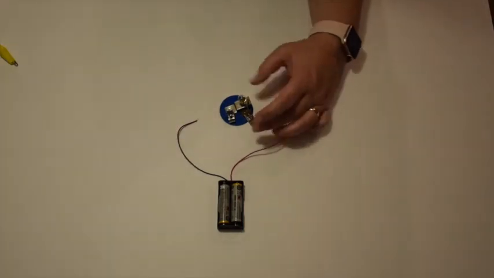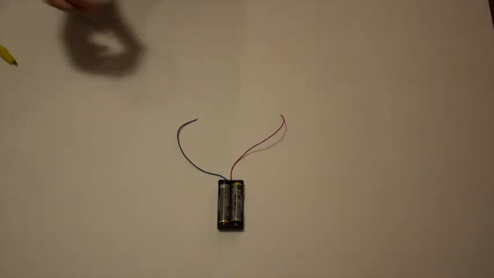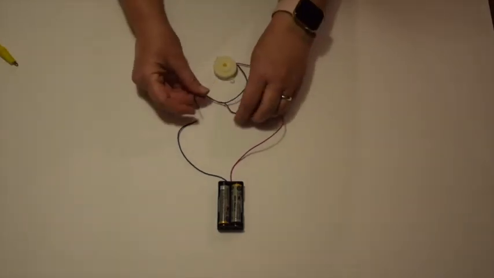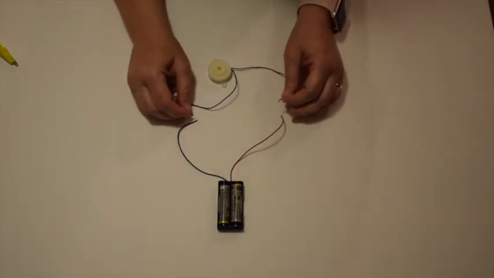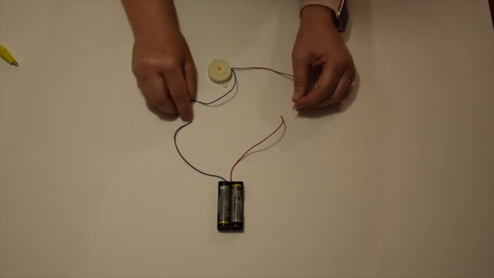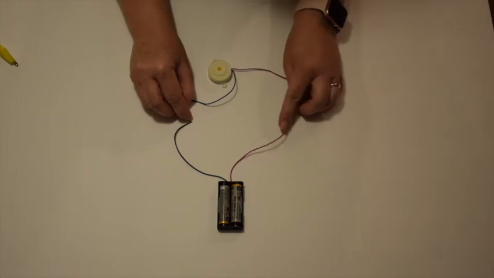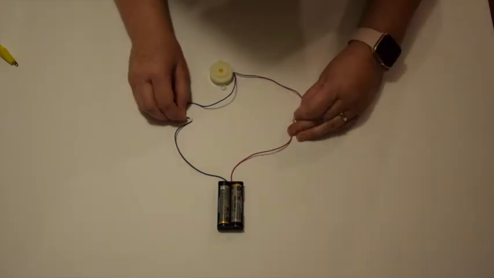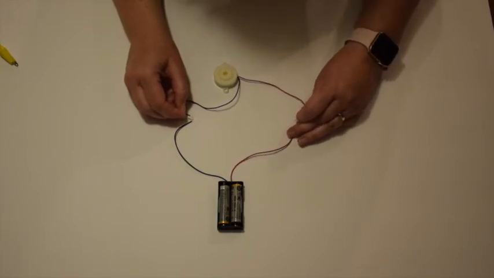All right, so we can show a couple other loads that we can use for this. So this is a little buzzer. And these are all simple circuits that I'm showing here. If we connect the two ends of the wire together here, and we touch here, if you listen, okay, you can hear the little alarm sound.